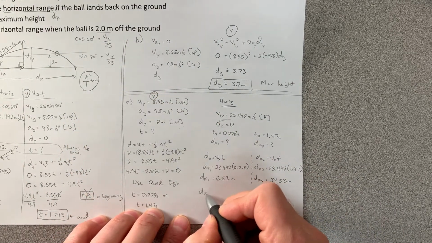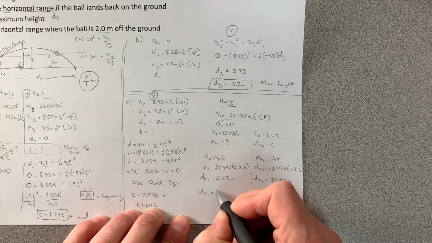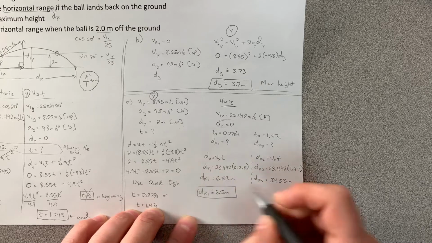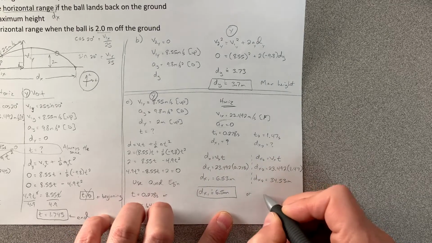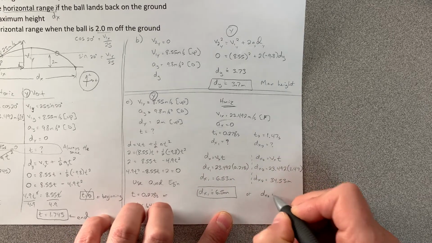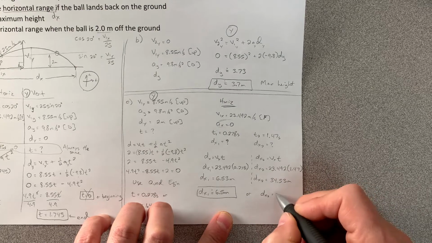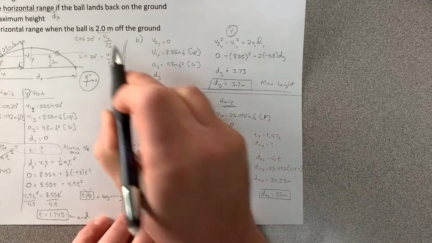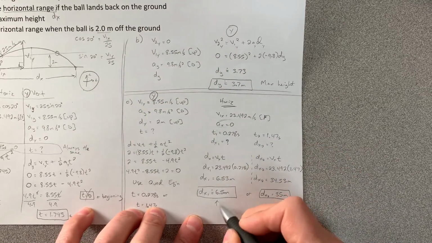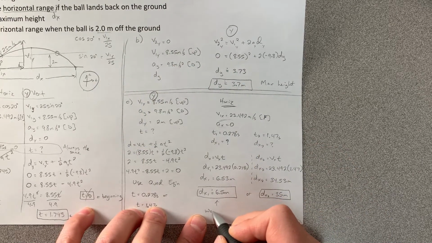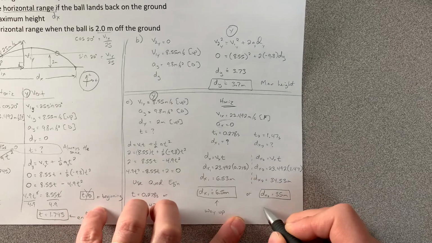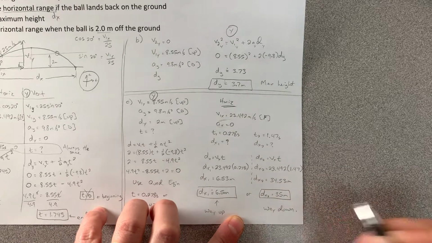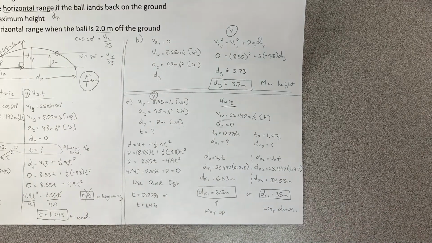You could say dx1, for sig digs, 2 sig digs, I guess, 6.5 meters. Or dx2, 35 meters. It is 2 meters off the ground once on the way up, and a second time on the way down. And that's it. That's a long question, but that's it.